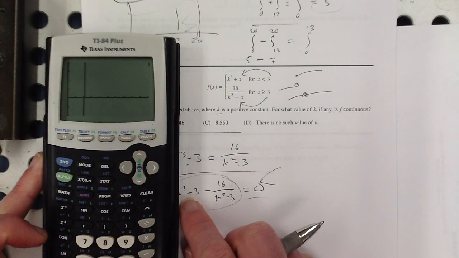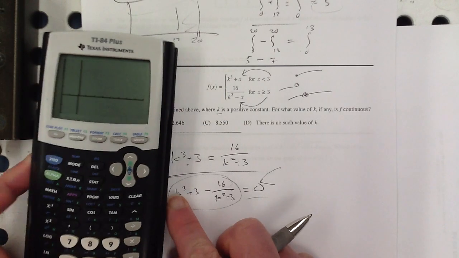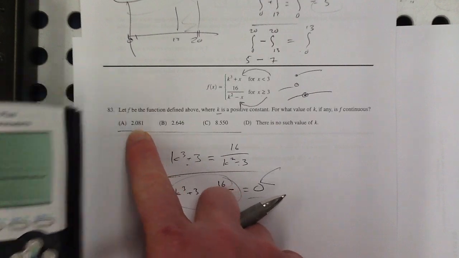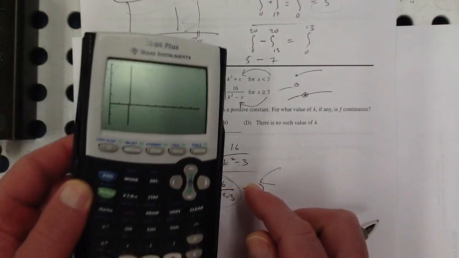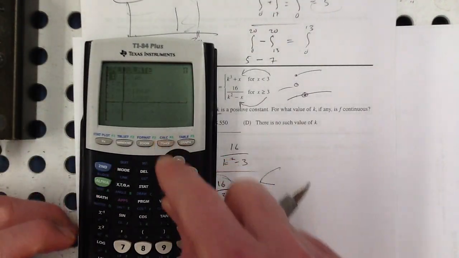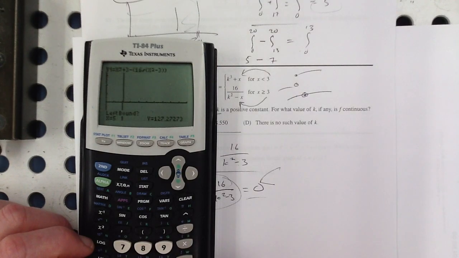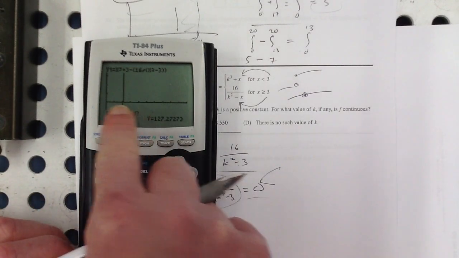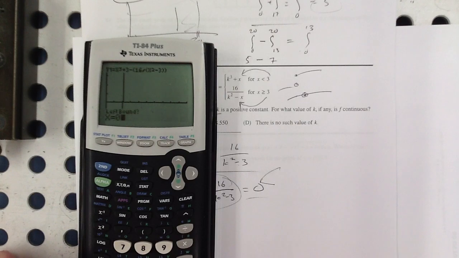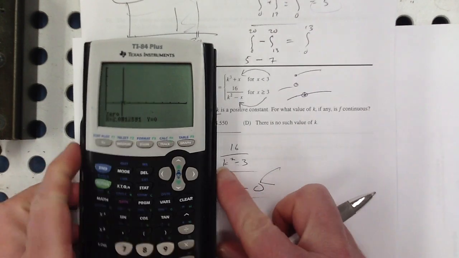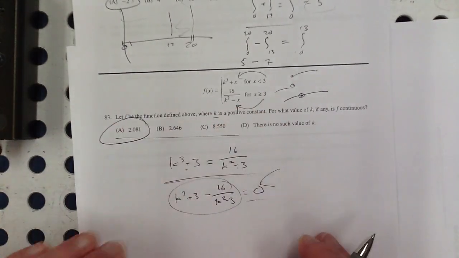So 2 and change, so it looks like probably this, right? Because it's real close to 2. But you can go ahead and find it. Second, calculate what is the 0 of this. Left bound, I'm just going to go between like 0 and 4, let's say. 0 and 4. Yep. All right.